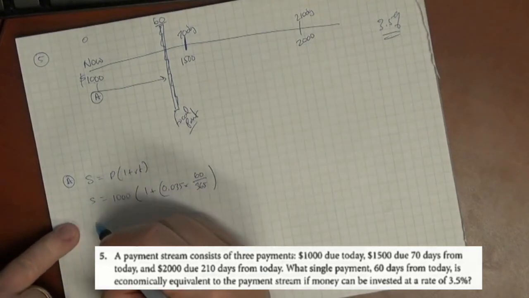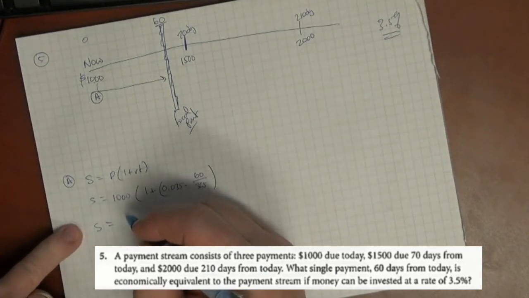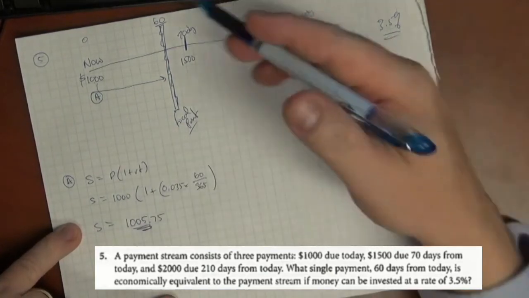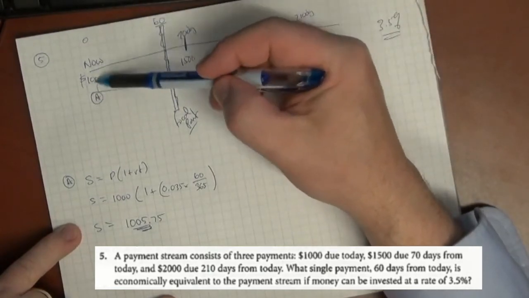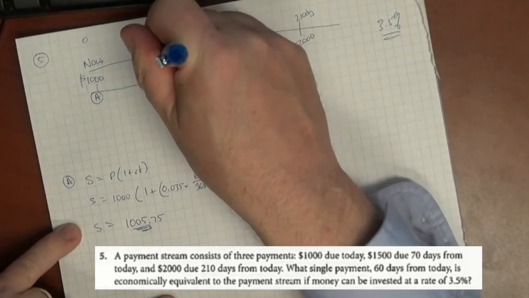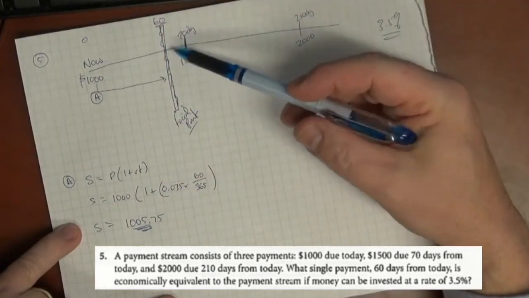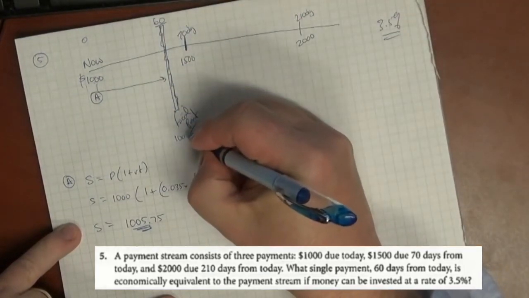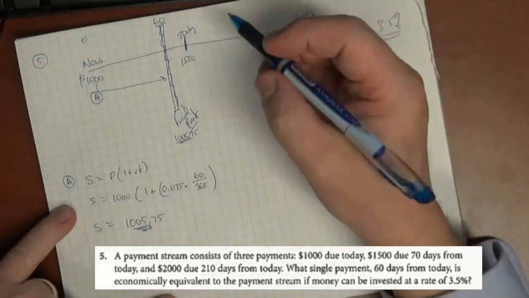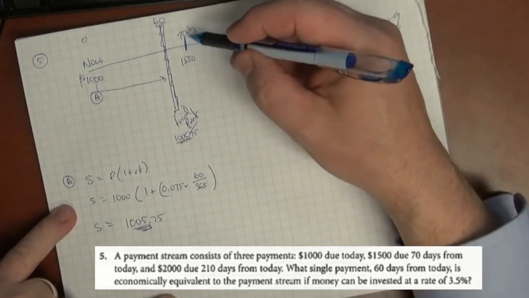So S then is equal to 1,005.75. So in other words, that $1,000 is worth 1,005.75 on the day of the focal point. Okay, so that's that.